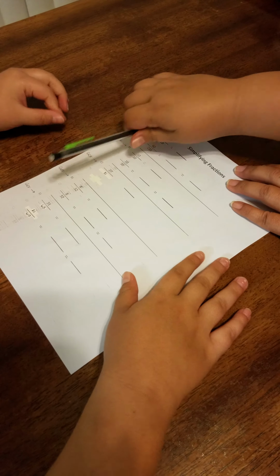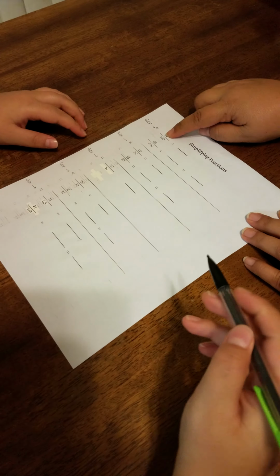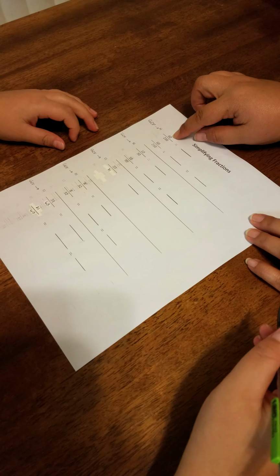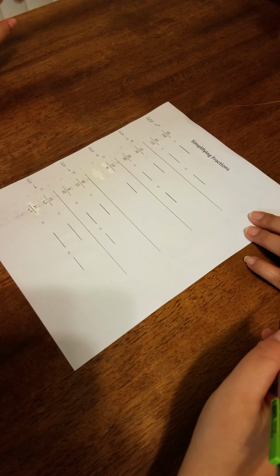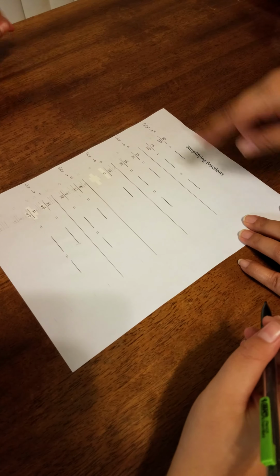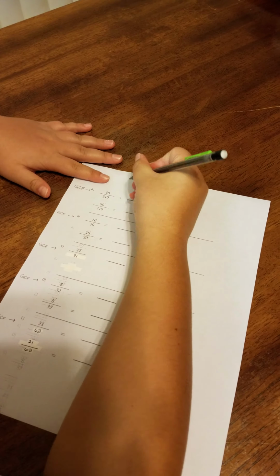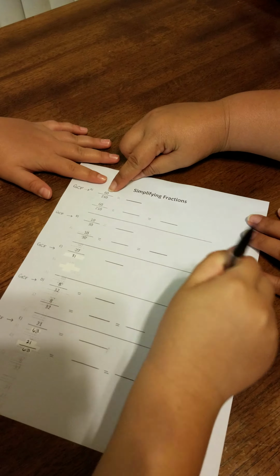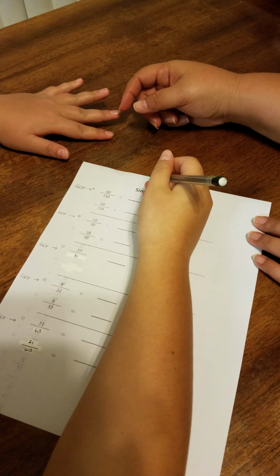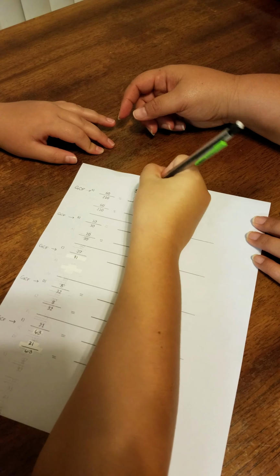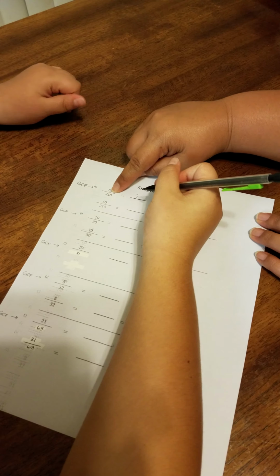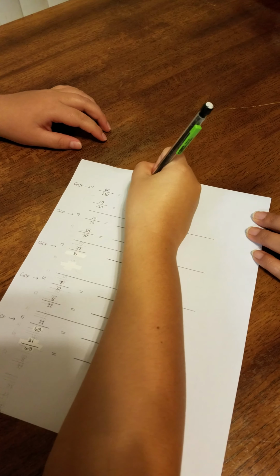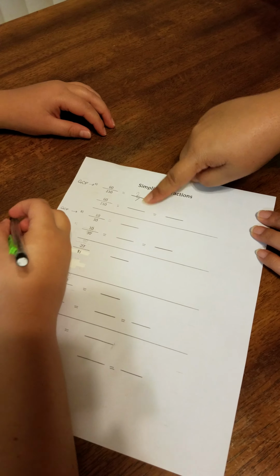Okay. So, do you know what the greatest common factor of 60 and 210 is? 30. Okay, go ahead. You try and figure that out. So 30 can go into 60 how many times? Twice. Okay. Now 30 can go into 210 how many times? 7 times.